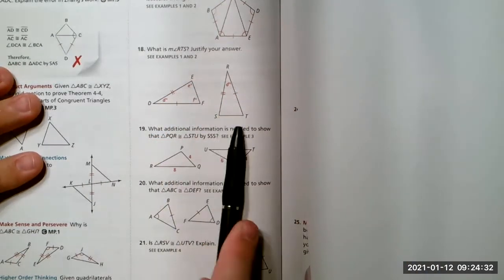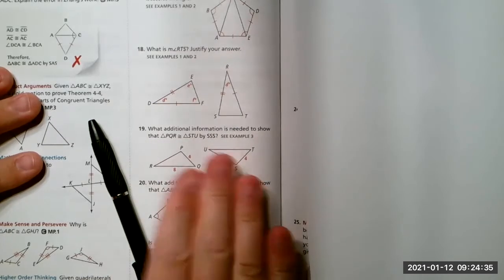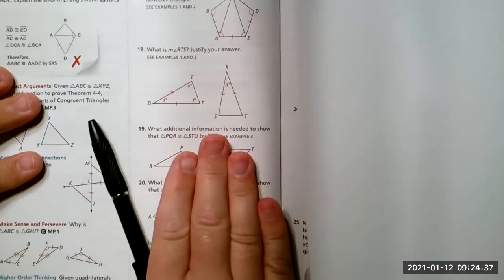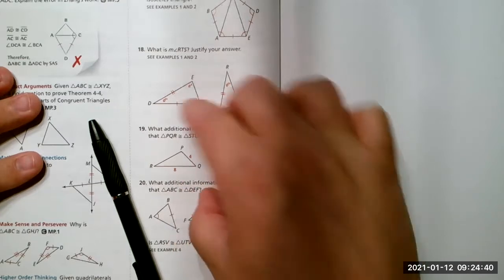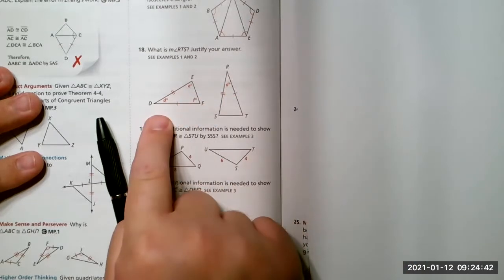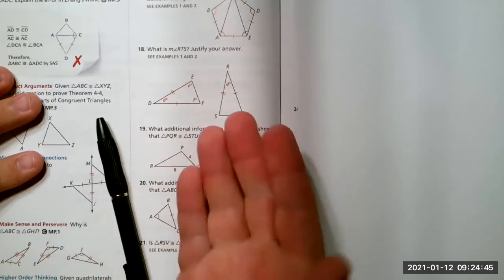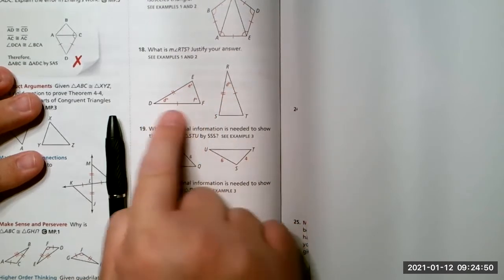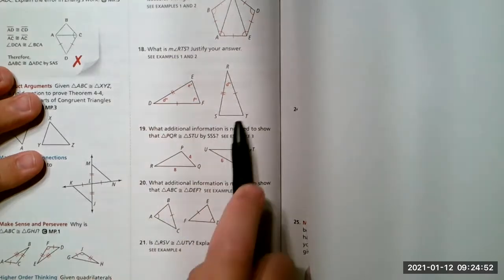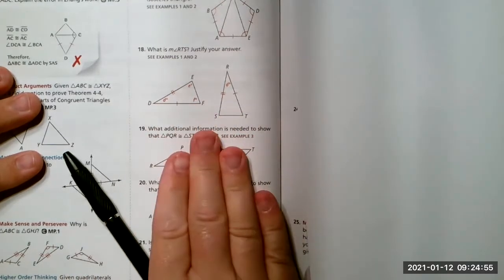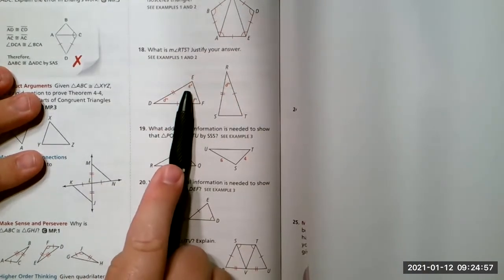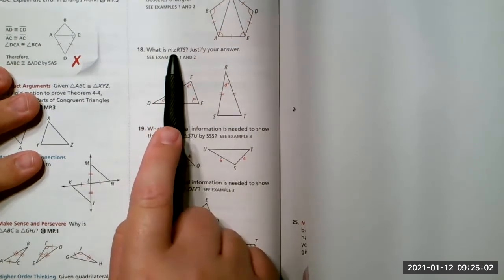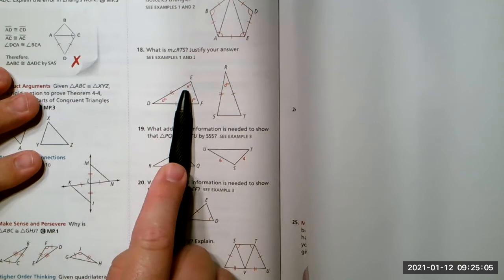I'm going to flip it over, and then spin it around, and it'll be right on top of this triangle over here. It'll be the same orientation as over here. Once I do that, angle T is going to lay right on top of angle E. So what is the measure of angle RTS? The measure of angle RTS is going to be E degrees.